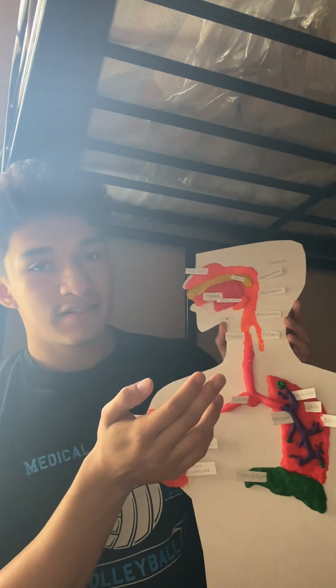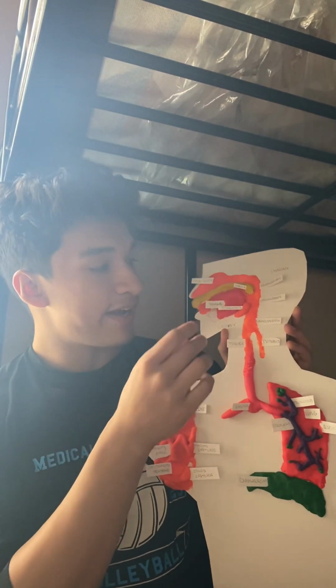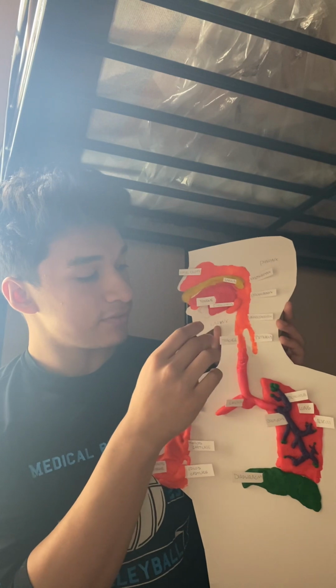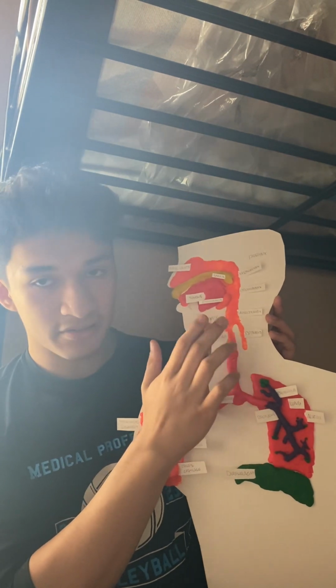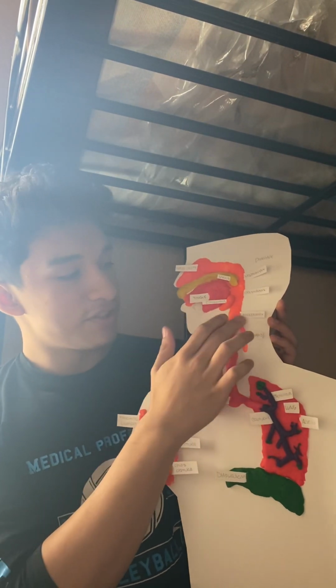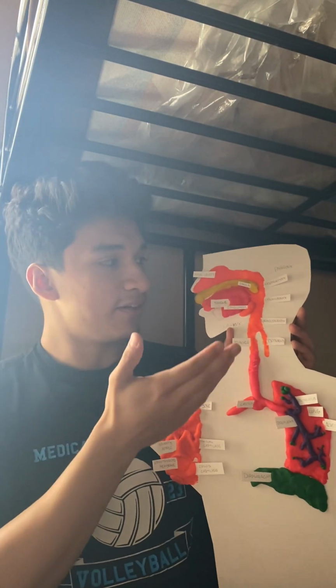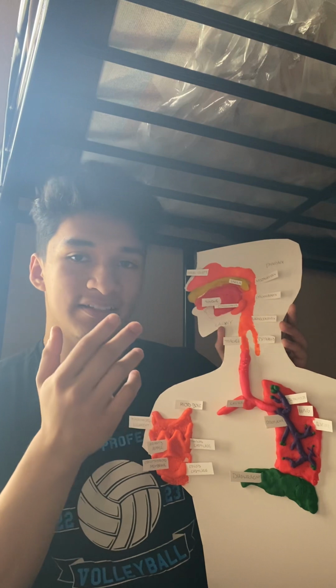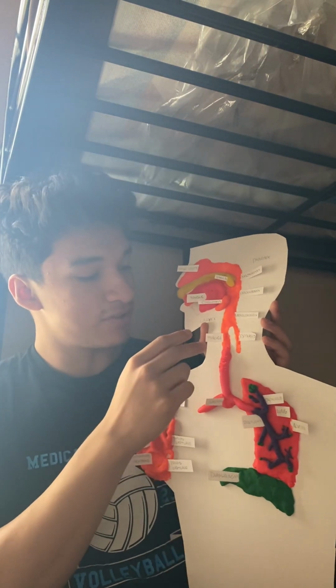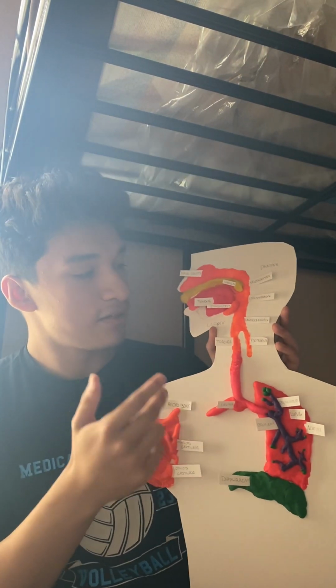The pharynx is a muscular tube that extends all the way down and leads to the trachea and the esophagus. The laryngeal pharynx is at the base of this pharynx. It ultimately divides into two lumens, which lead to the trachea and the esophagus.